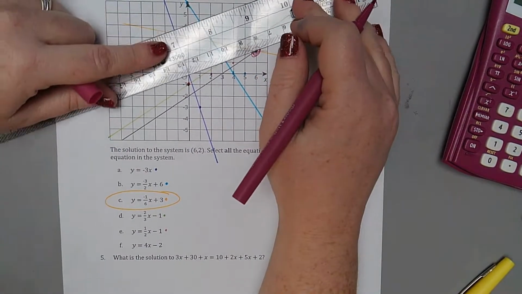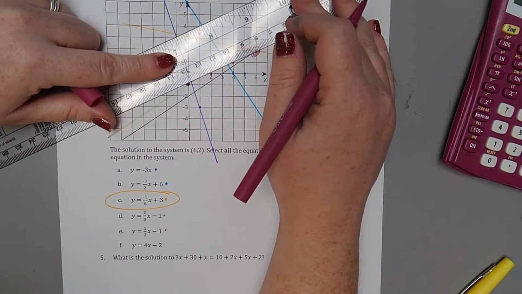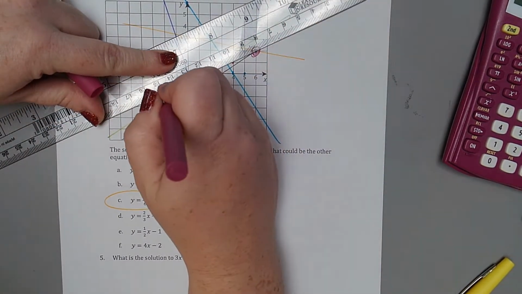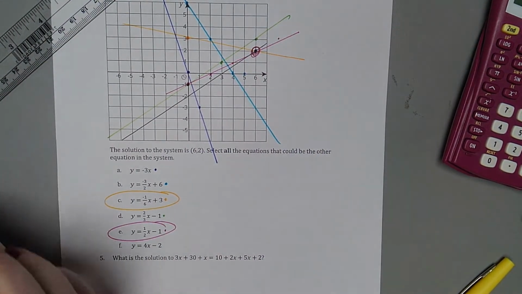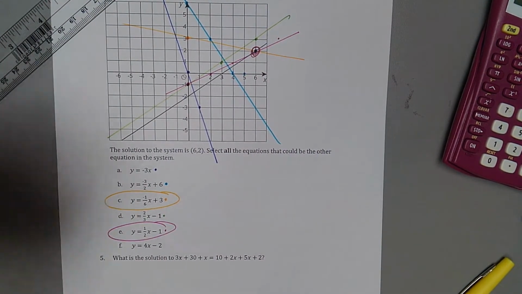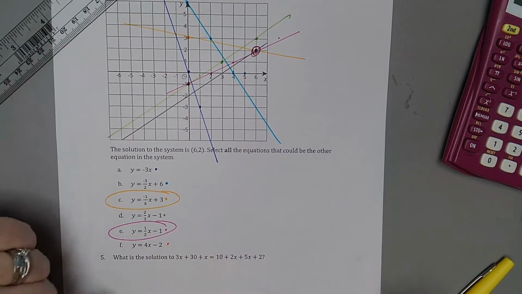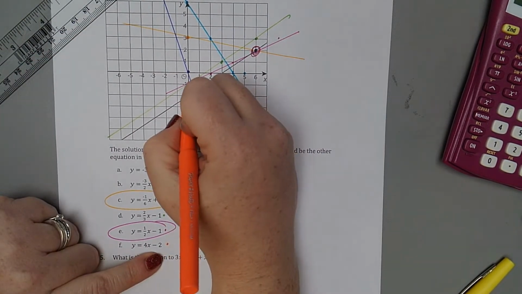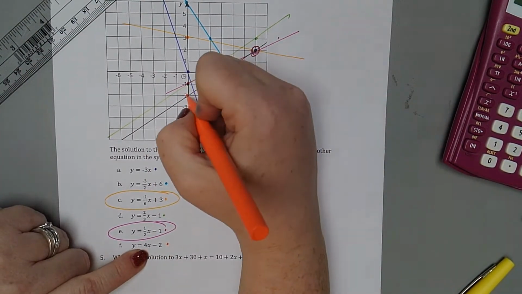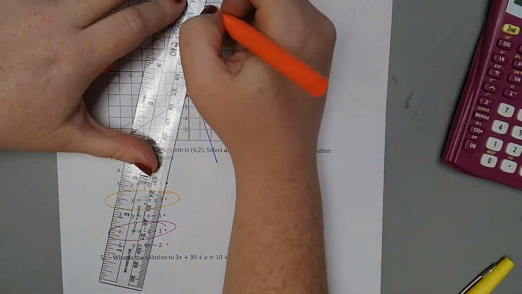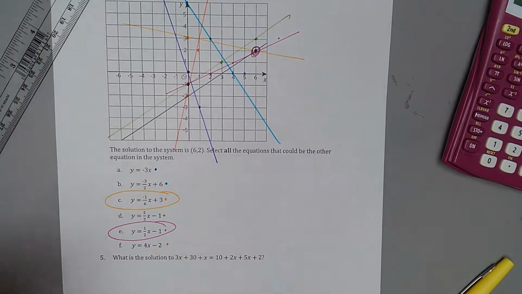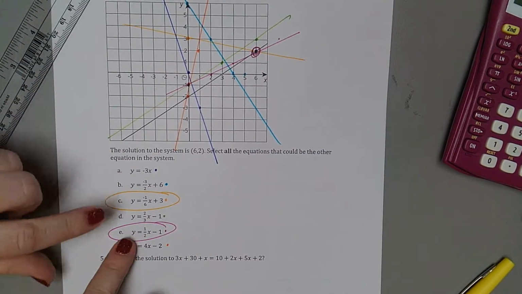So this one does cross right there. So that one works. And the last one will be orange. Its y-intercept is -2, and its slope is +4. So that means up 4 over 1. Looks something like that. So the two that did work were these two.